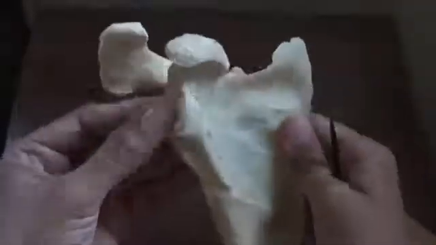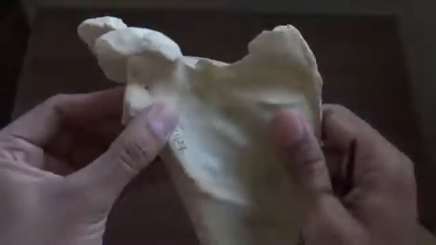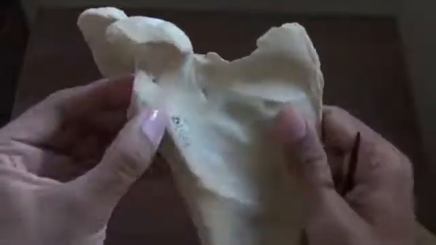Now if you see the lateral angle from in front, this portion, that is the part of the neck of the scapula, is devoid of attachment of subscapularis, and over here there lies a bursa deep to the tendon of subscapularis, which prevents friction. Similarly, posteriorly or dorsally, this portion of the neck is again devoid of attachment of infraspinatus.